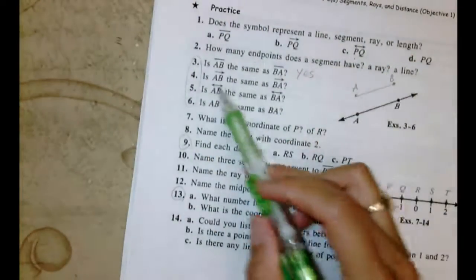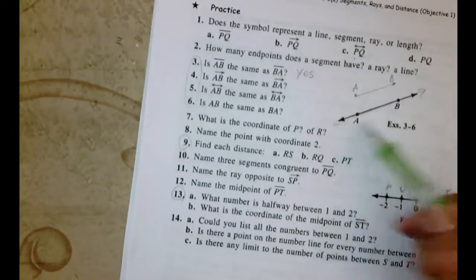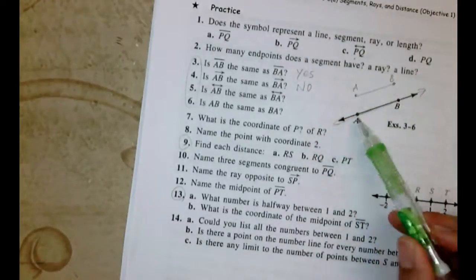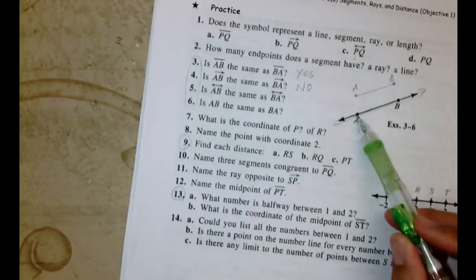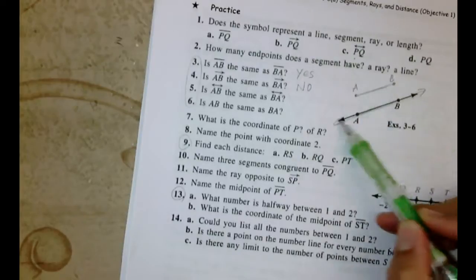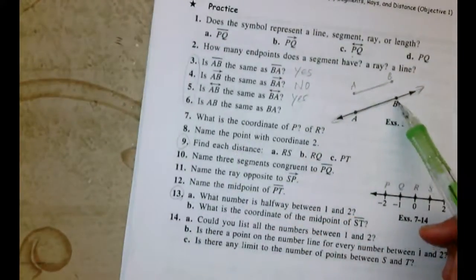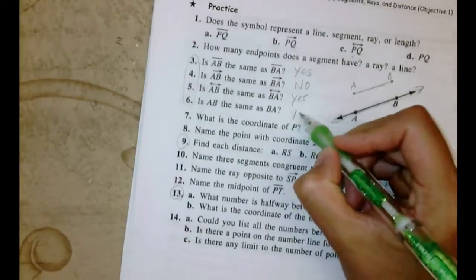Is ray AB the same as ray BA? Here's ray AB, and here's ray BA. So no, they are not the same. Is line AB the same as line BA? It's a line that goes through the two points, so it's the same line, right? Same segment, same line, different rays. So this is a yes. How about the distance between A and B and the distance between B and A? Isn't that the same distance? Yeah, so that's a yes.